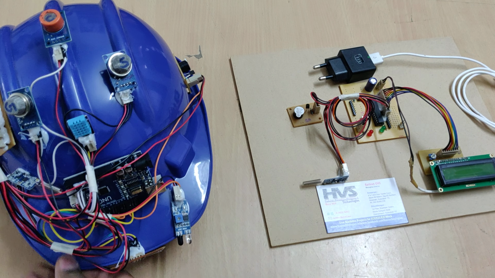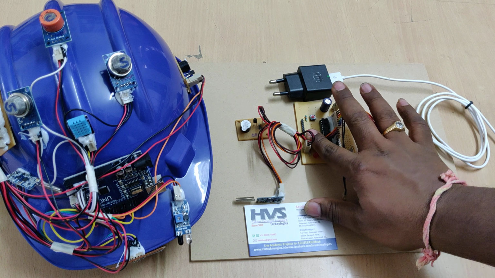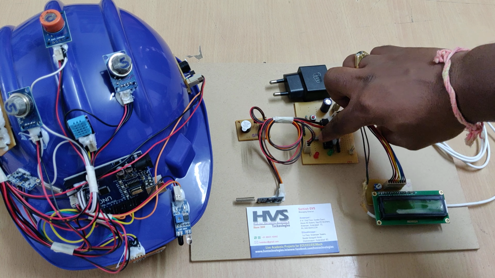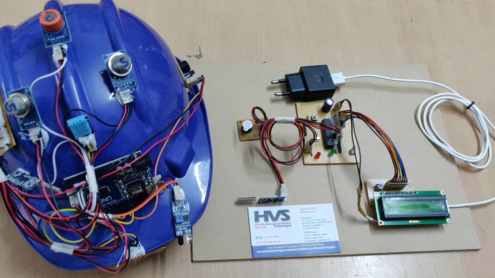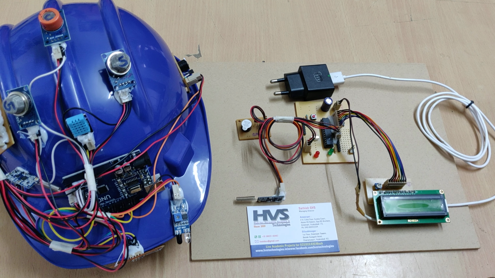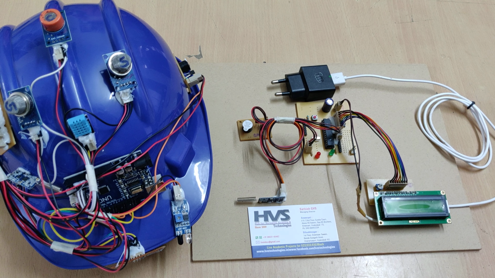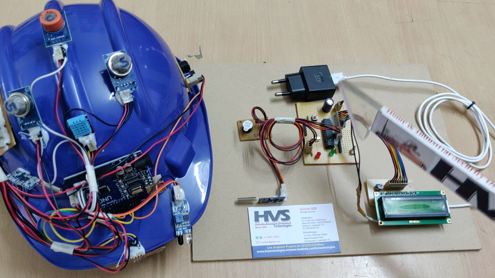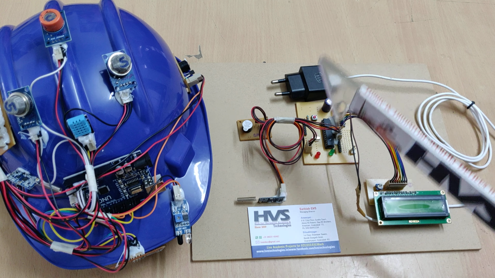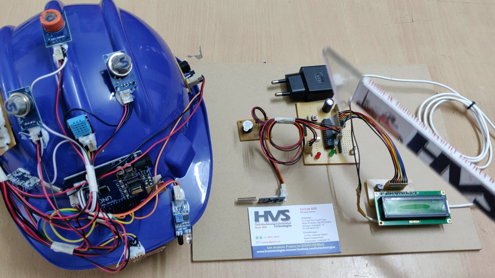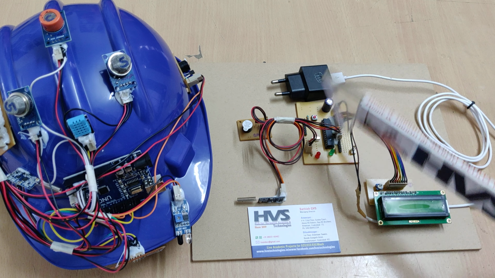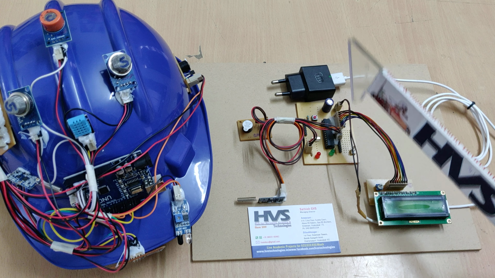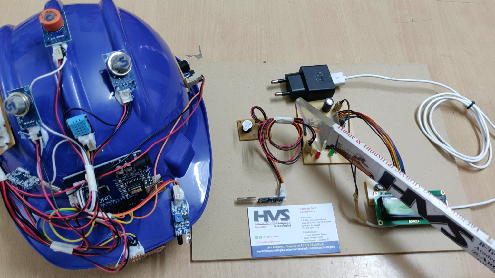Coming to the receiver section, on this motherboard we can see a reset switch and this crystal oscillator. The main purpose of the oscillator is to provide the clock pulse to the microcontroller at 20 megahertz. With the set of instructions we have provided, whenever one clock pulse is given to the microcontroller, it starts executing one instruction. Based on these 20 mega pulses per second, the controller can execute 20 mega instructions per second.